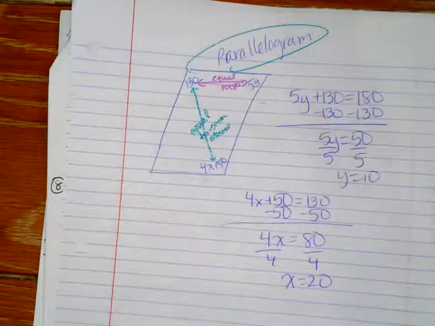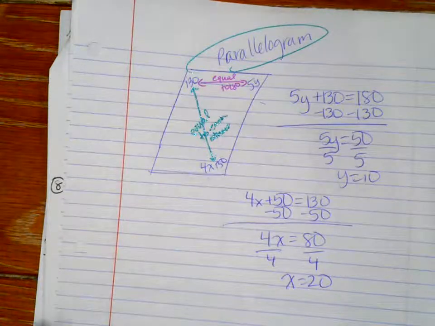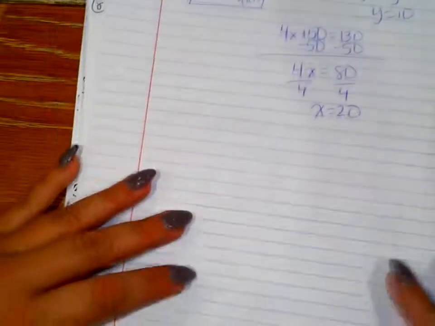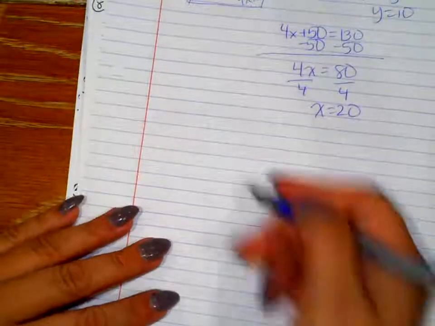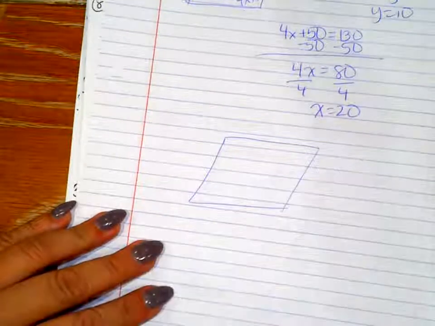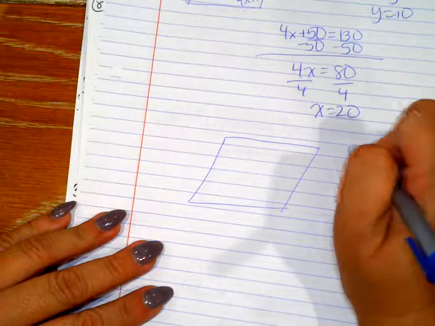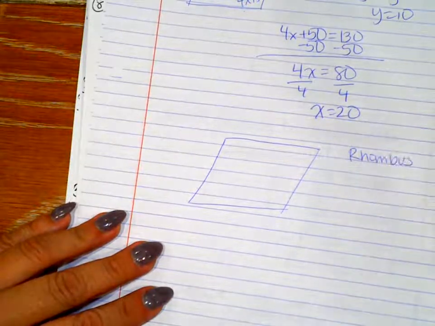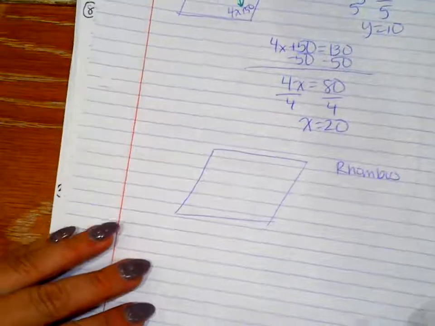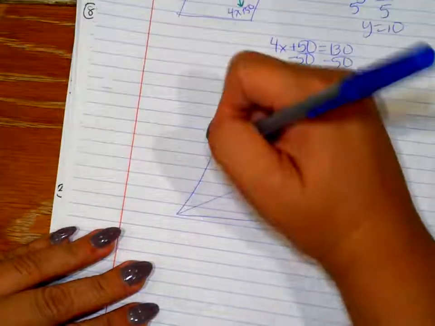So that's kind of what you would have to do if you had a parallelogram. If you had something else, let me give you a different type of problem. Let me give you this rhombus problem. I'm telling you it's a rhombus, so you automatically get to assume certain things. Here's my diagonals.